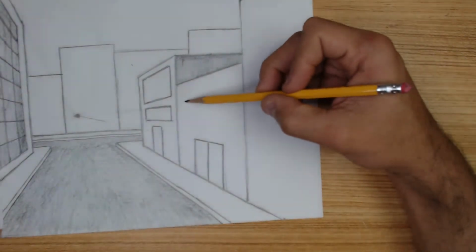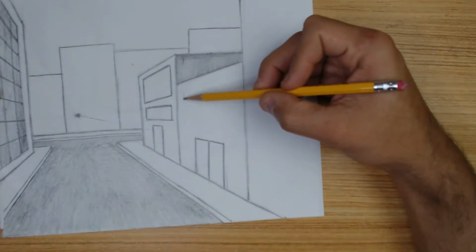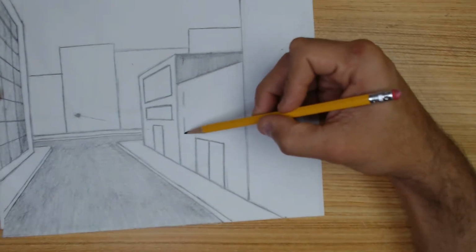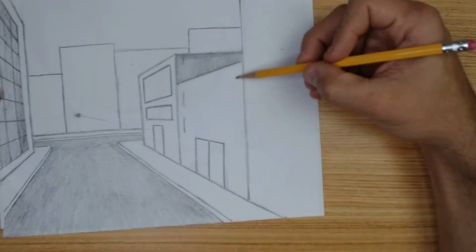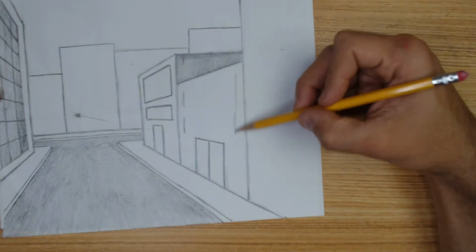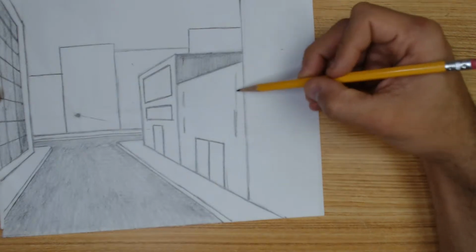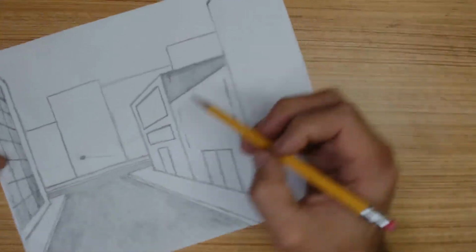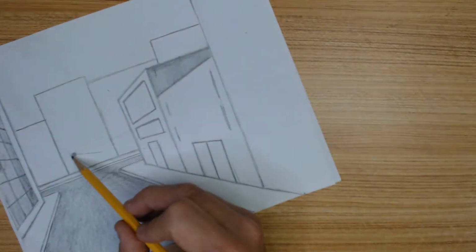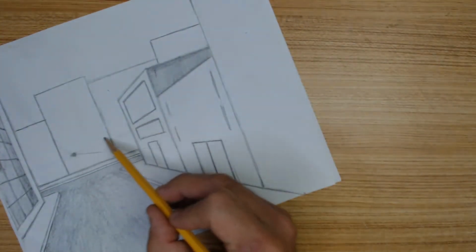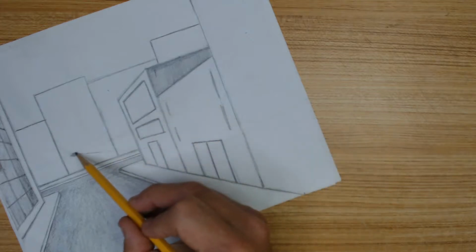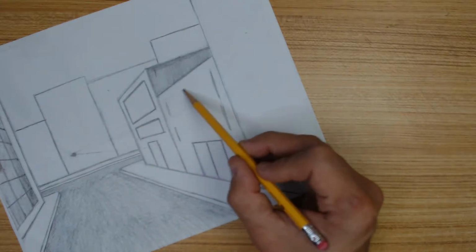Maybe here there's a row of windows. So here, here, here, here. So now I go and draw a line from here to here. But watch what I'm going to do. From here to here.